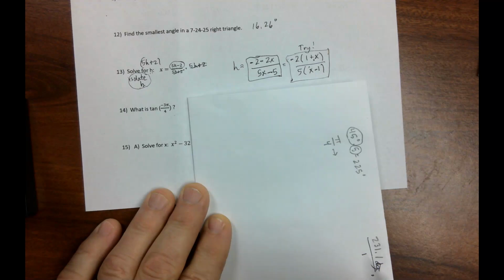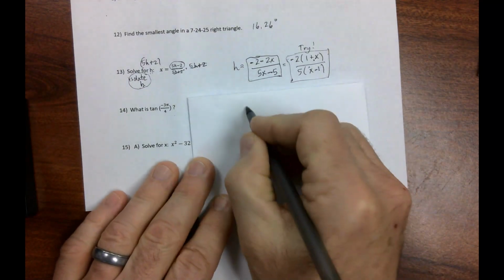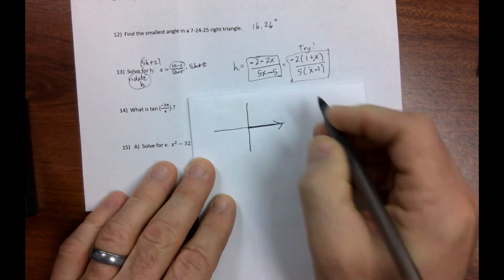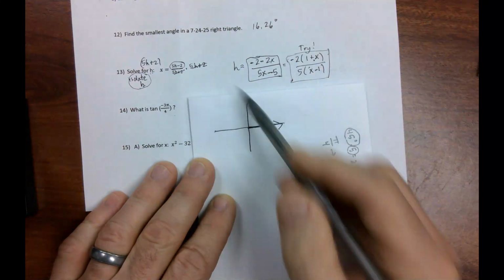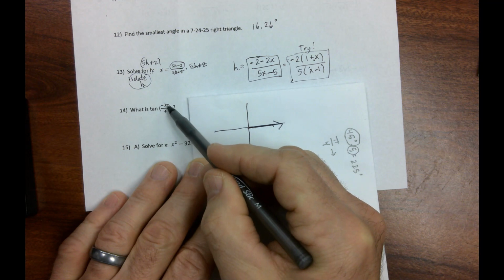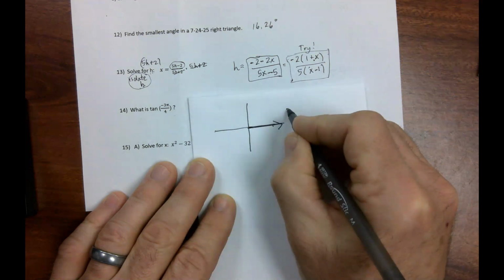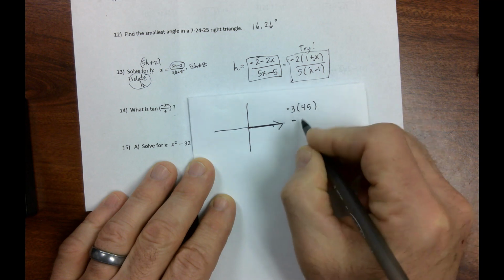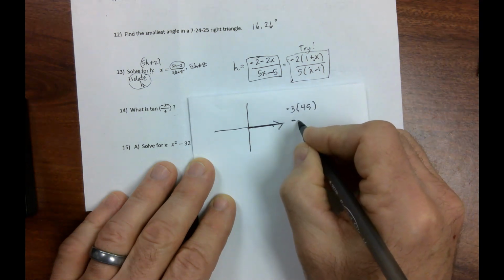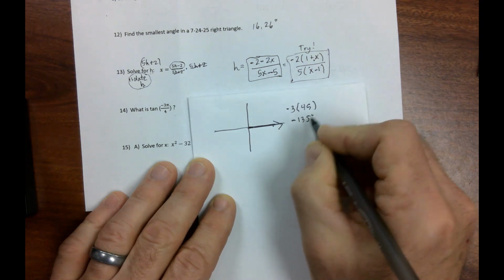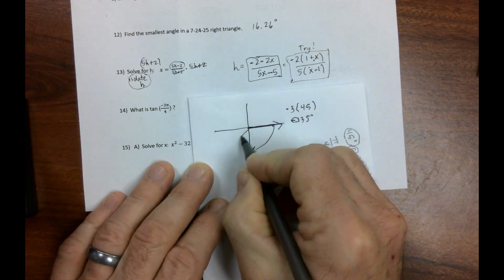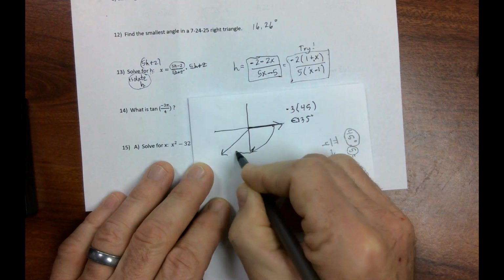What's tangent of negative 3 pi over 4? Well, the first thing we got to realize is this is a spinner problem. Then we got to realize, and you always start here, that pi over 4 is 45, so negative 3 times 45 degrees is negative 135 degrees. Negative means down. So there I've gone 90, and I got to go another 45, which lands us right here.